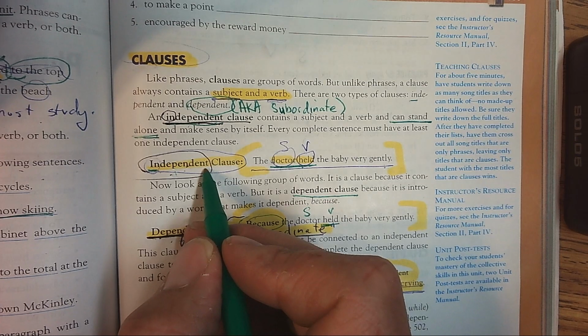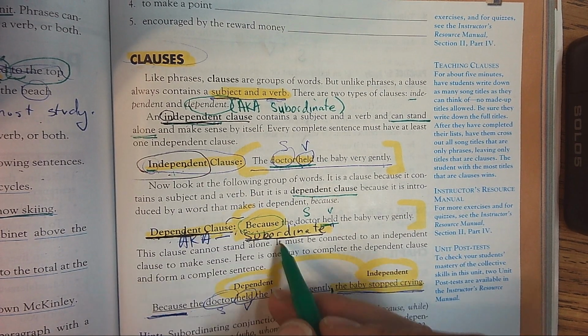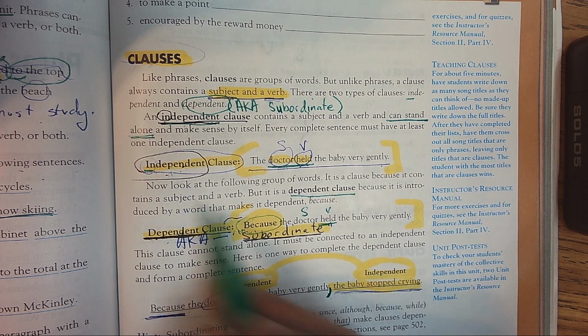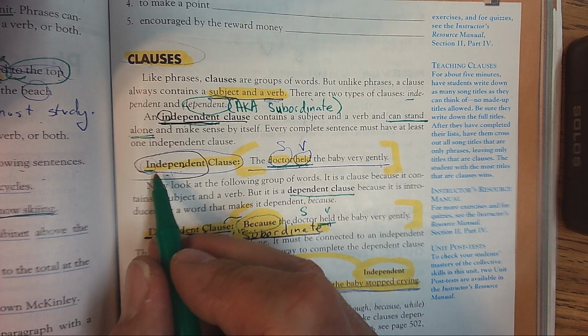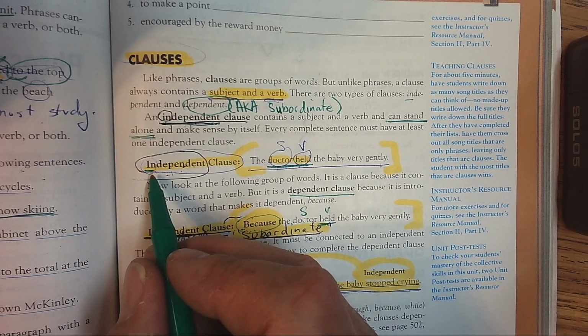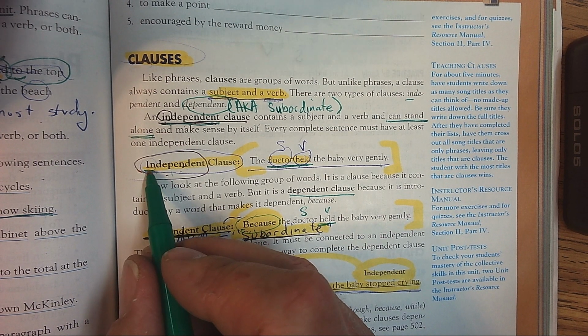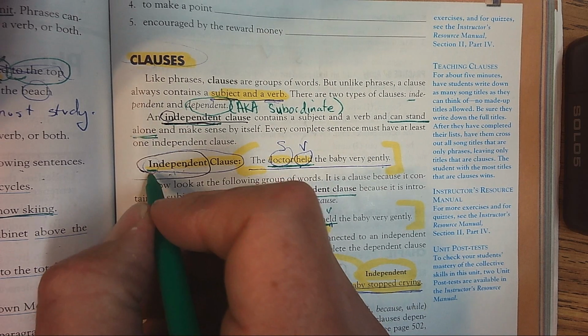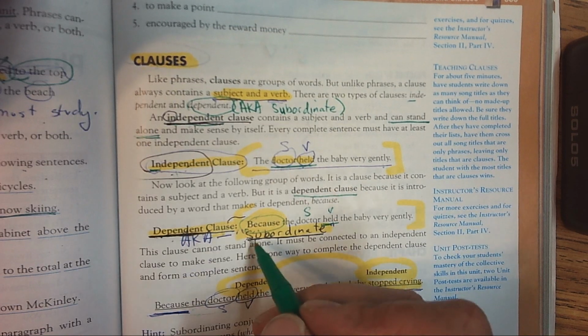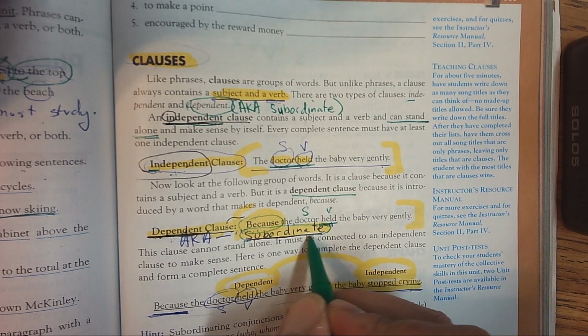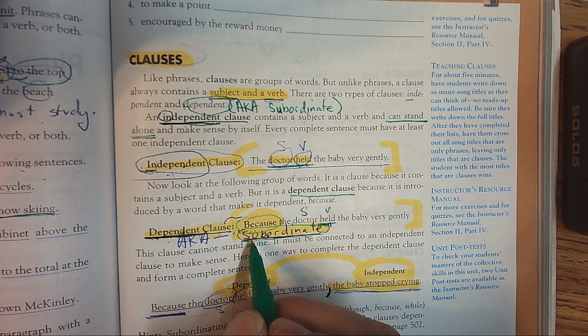Dependent means subordinate, so independent means not subordinate. You want to think of it as it can stand by itself. Anyway, I just want to make sure we're using subordinate as our word instead of dependent.